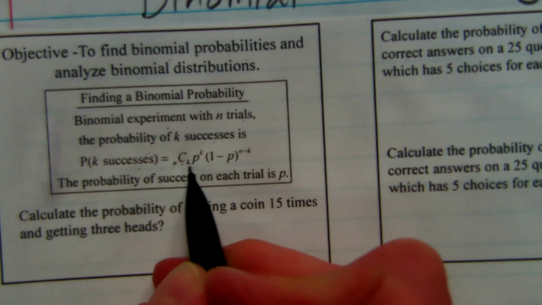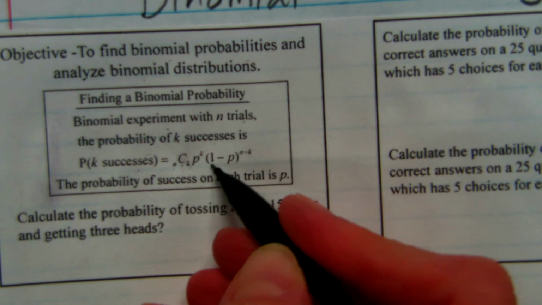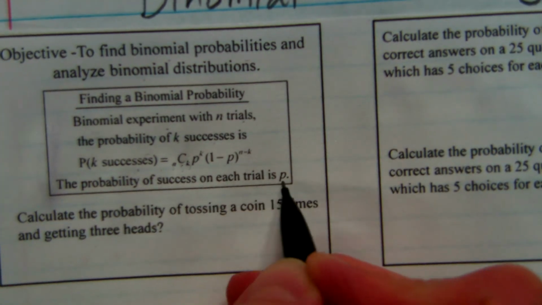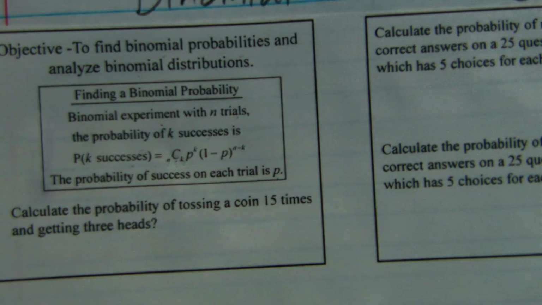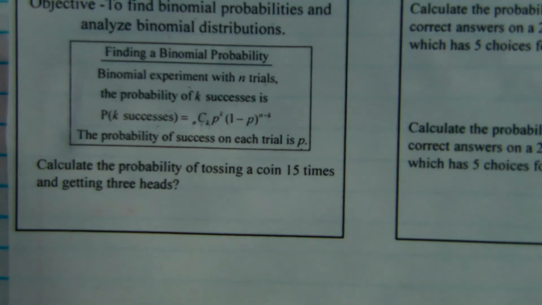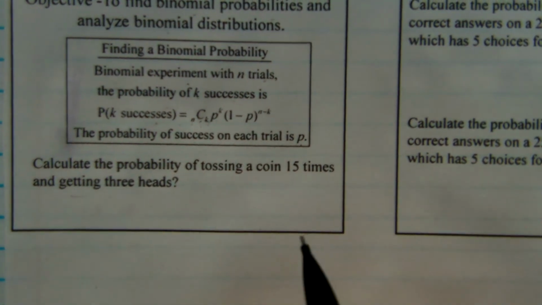N trials with k successes. And then they have p to the k power, 1 minus p to the n minus k. Probability of success on each trial is p. That's really confusing. So we're going to go through some examples and hopefully get this down. And there's not a lot of room at the bottom of this box, so I'm going to probably use the margin a little bit too.